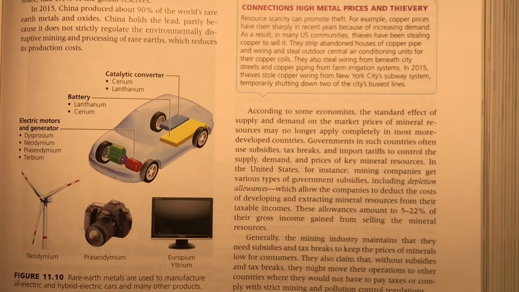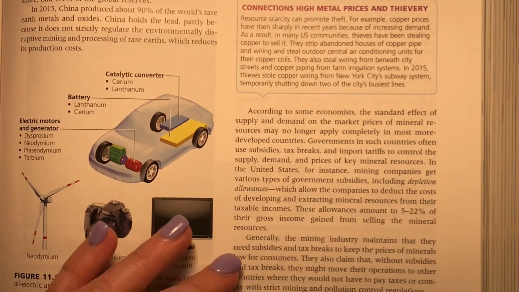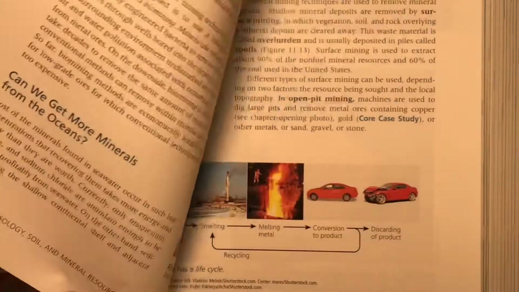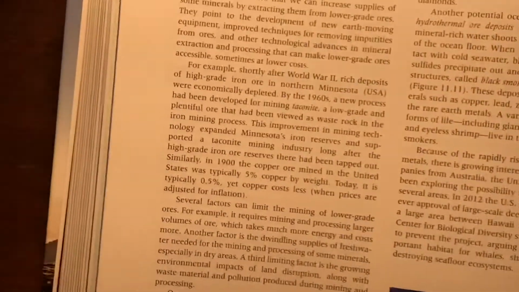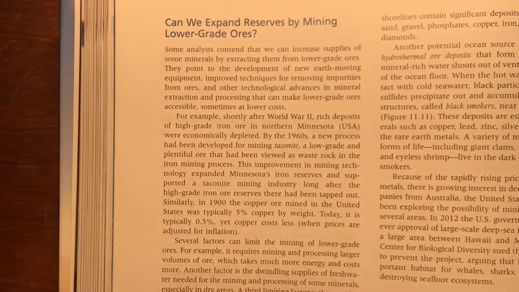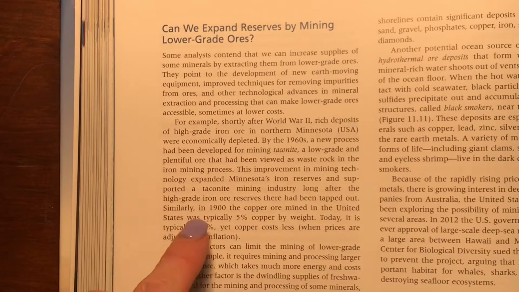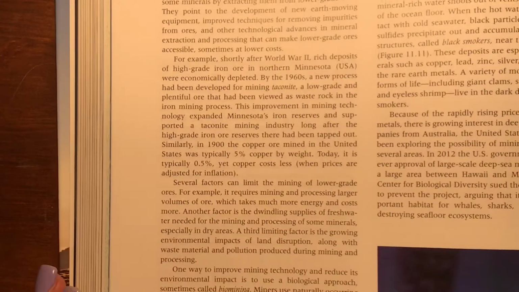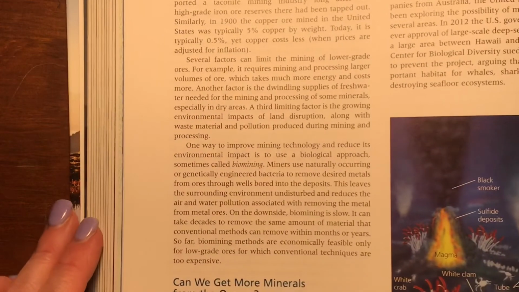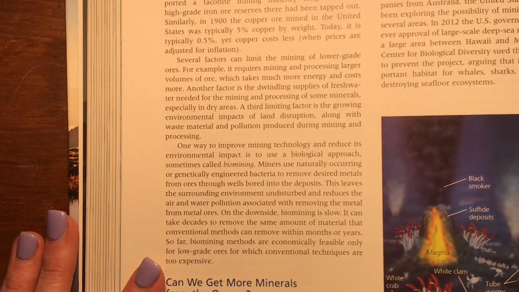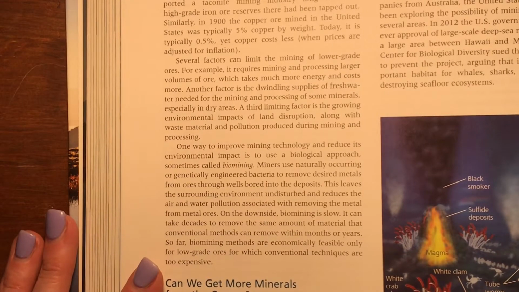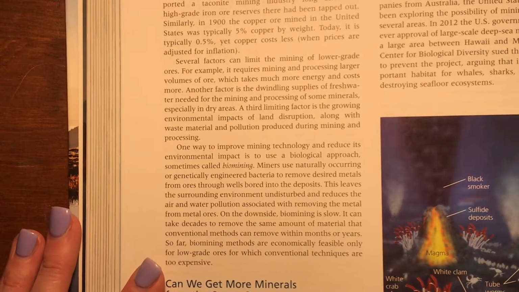Let's see. I've already kind of talked about the drawbacks of mining lower quality ore, but let's go ahead and take a look. Please make sure that you read all of this in here, especially in terms of what sorts of resources are used. Keep in mind that you cannot say things like mining lower quality ore is bad for the environment because it uses too many resources.